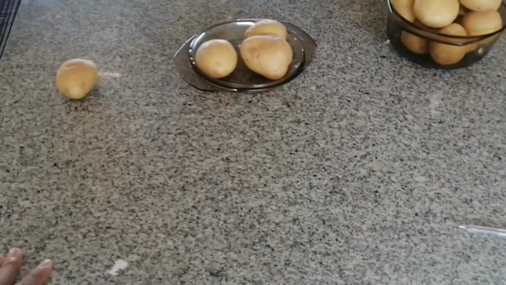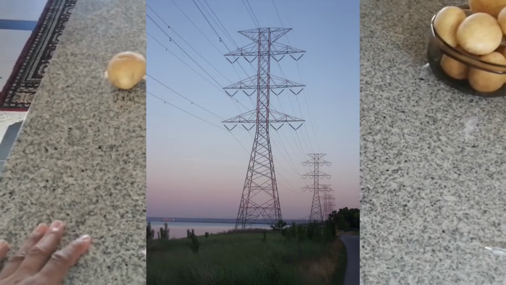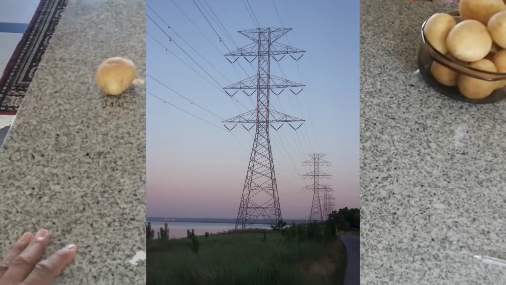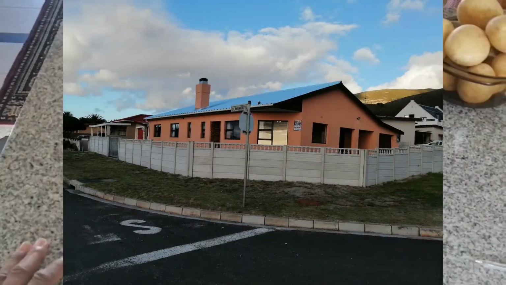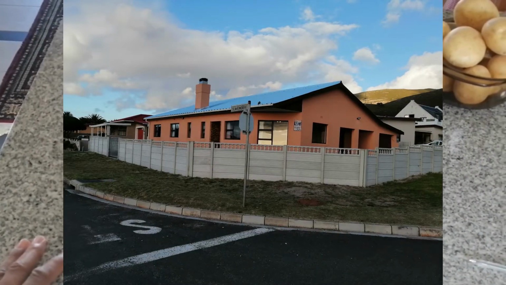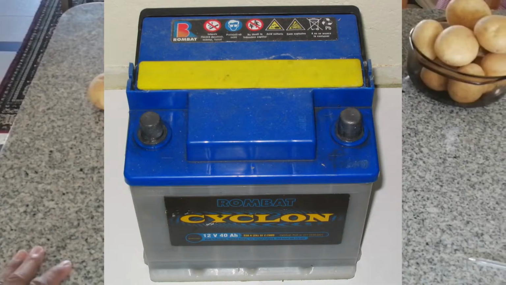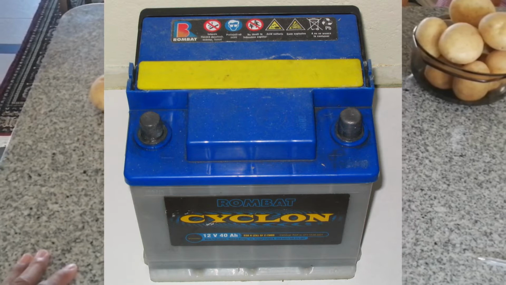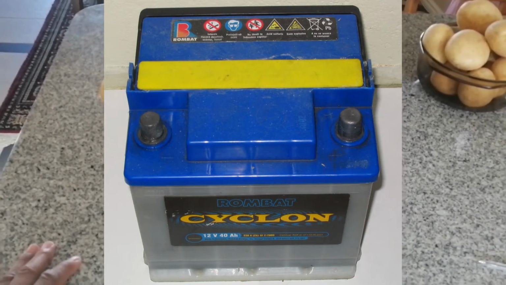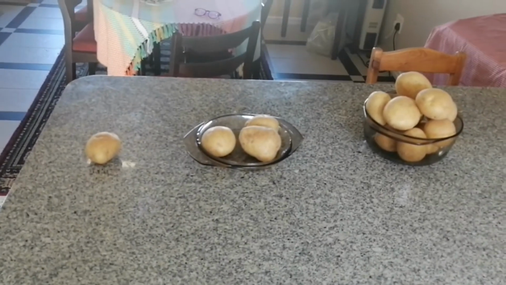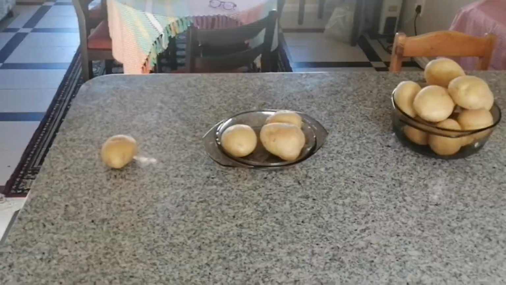To move the electrons along a high voltage line, much more strength or power is needed. So there's high voltage. To move it around the house is less voltage, about 240 in South Africa. To move it in a small battery is around 12 volts. So the volts are basically the power needed to move the electrons.